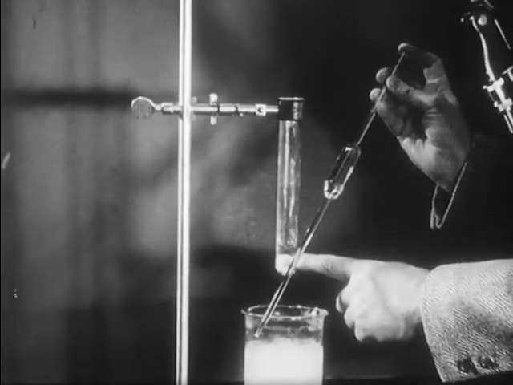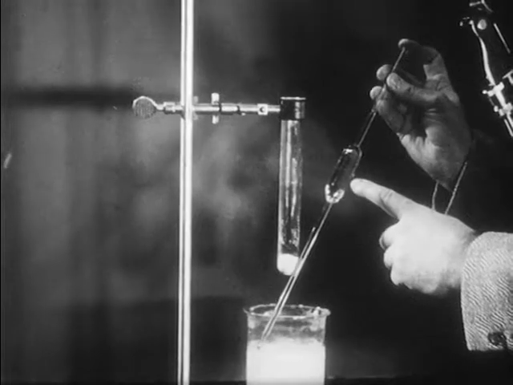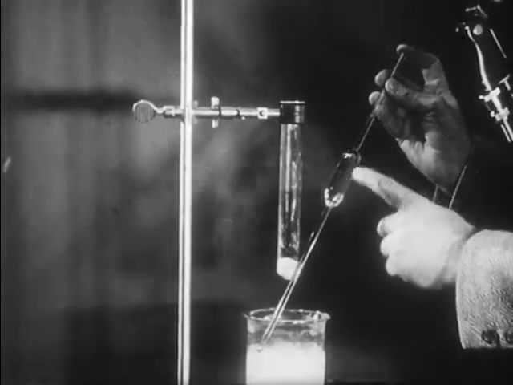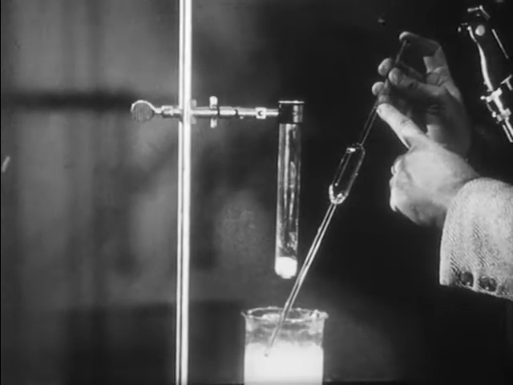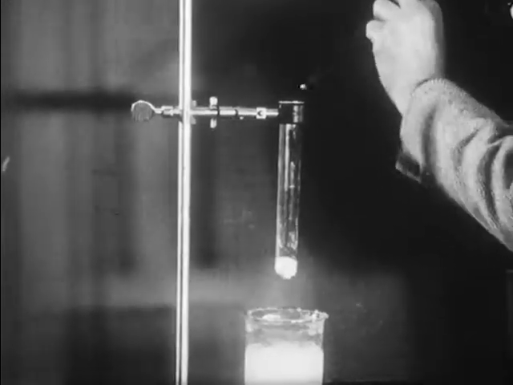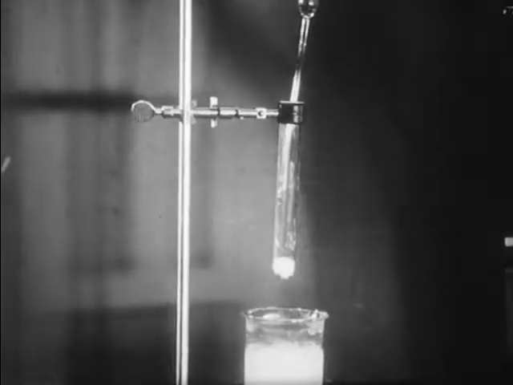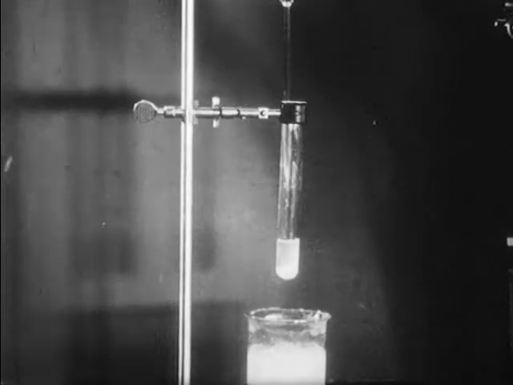To the sample of urea in the test tube, we will now add 25 milliliters of distilled water using this pipette. We've filled the pipette with water to the mark. It's a 25 milliliter pipette. By removing the finger, we can cause the water to flow into the test tube and onto the urea.